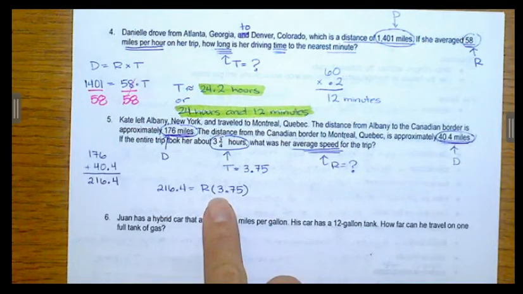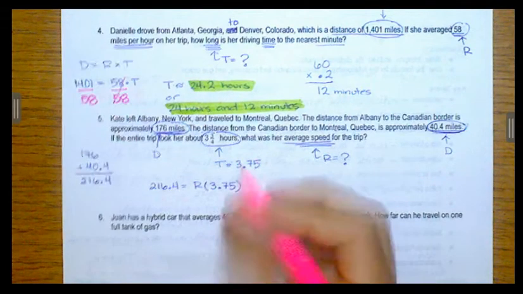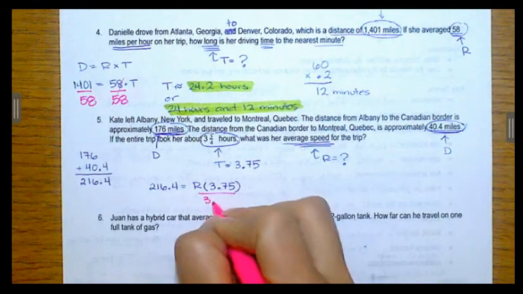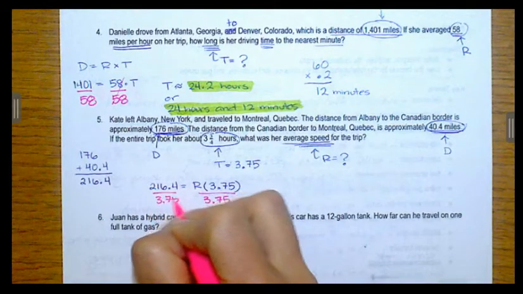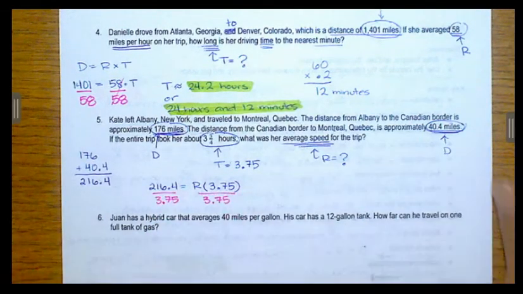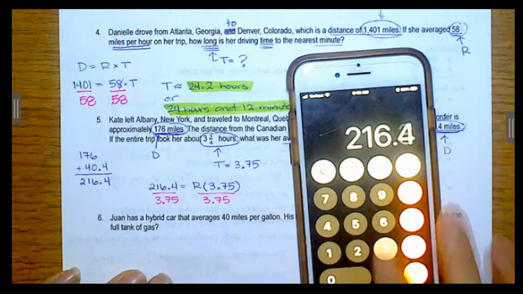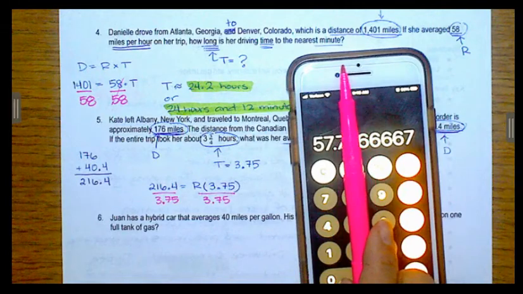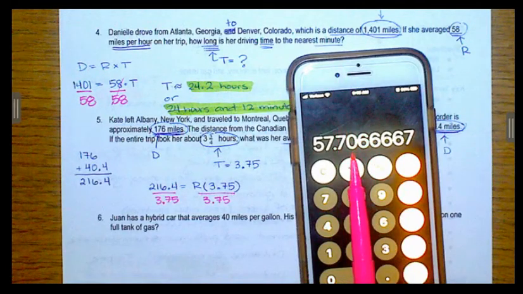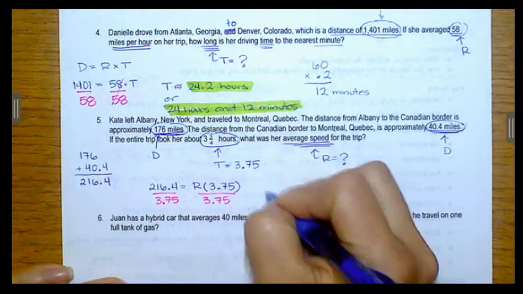Now, this is multiplication here. So what's the opposite of multiplying? We're going to divide on both sides. Okay, and I'll get my calculator out to help me with that. So I get 57.70. So I want to cut it off right there. I'm going to look, the 0 is telling me to leave the 7 alone. So I'm going to say it's about 57.7.